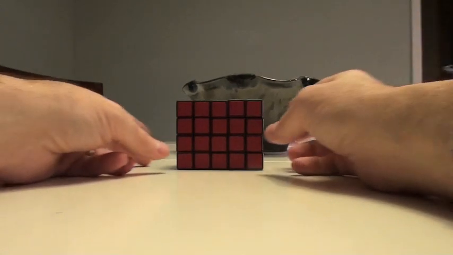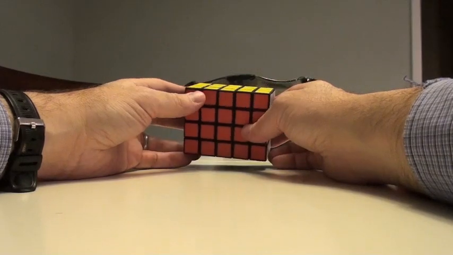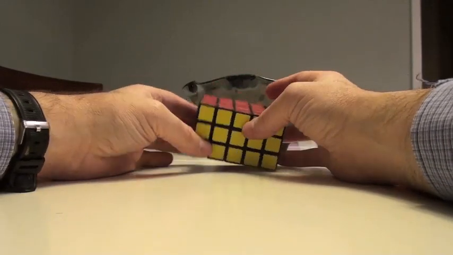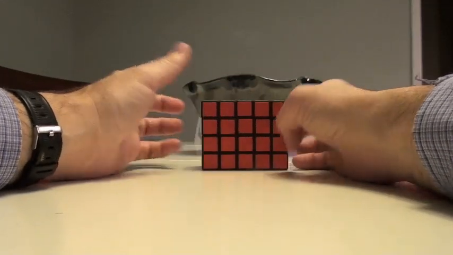Hello, it's me, and I'm going to do a little bit of a rehash here. I was taking a look at this 3x4x5, and now that it's mass-produced, I thought I'd revisit it again. Now, bear something in mind.